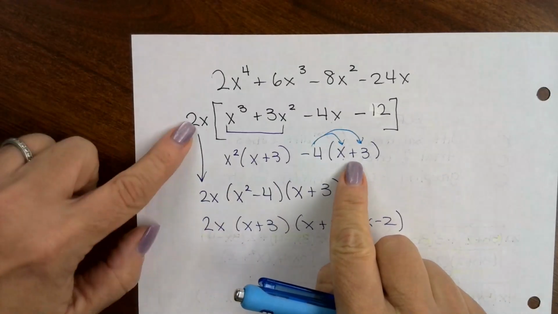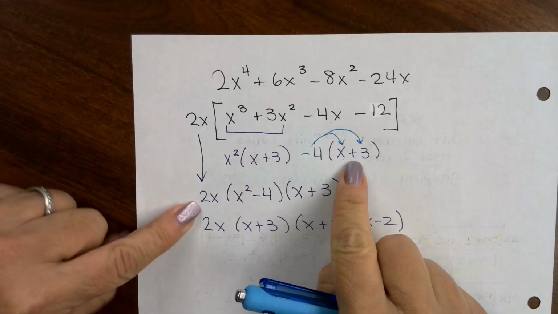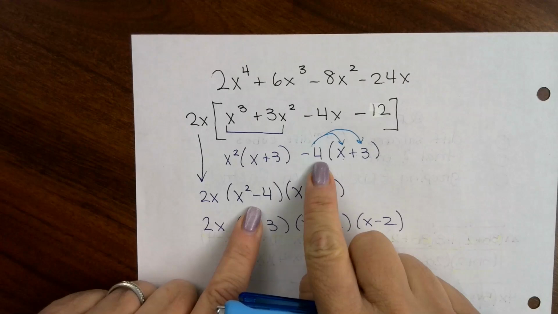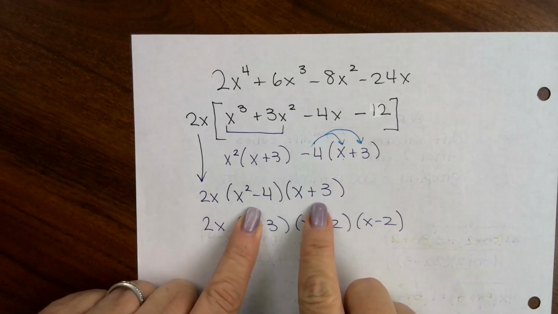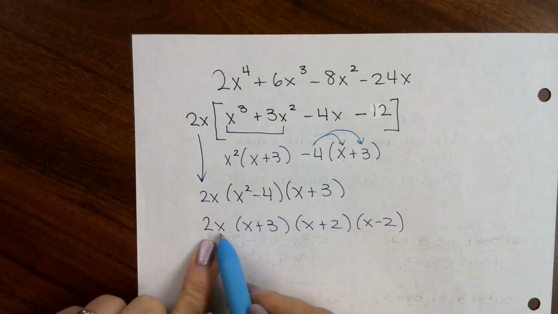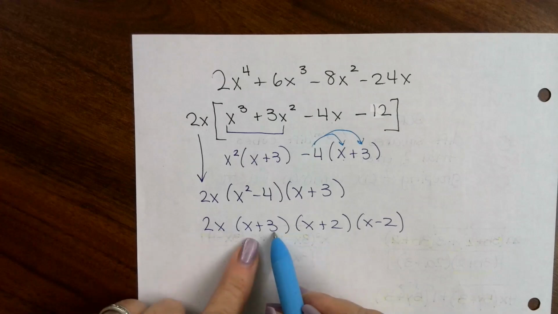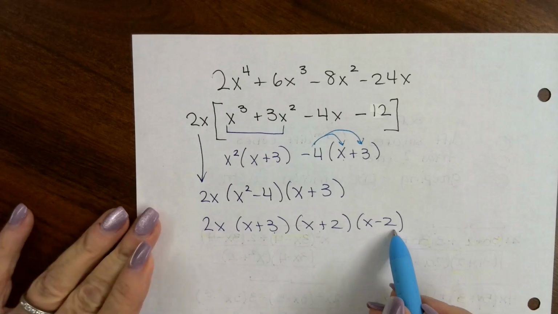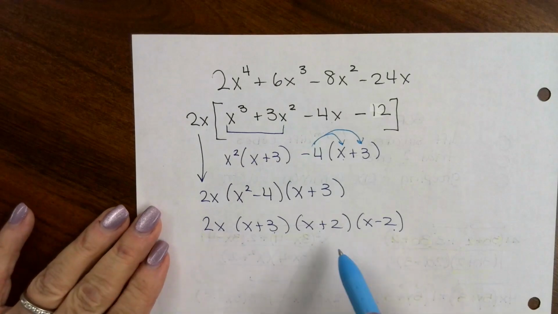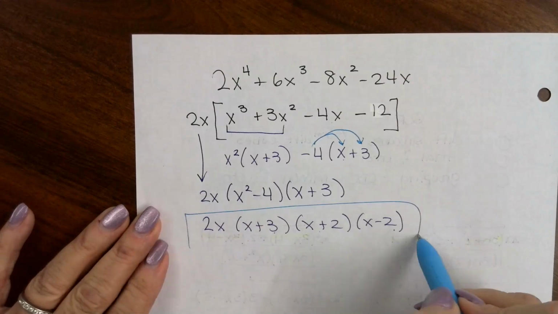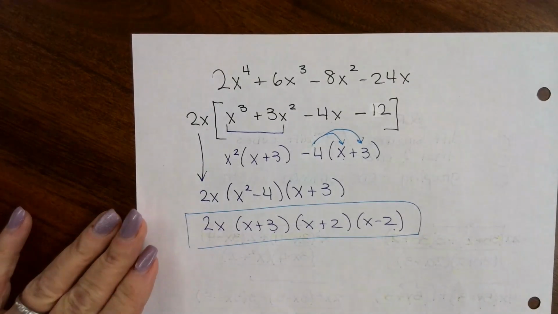Okay, so this 2x, you can't forget him. So bring him down, and then I have x squared minus 4, and I have x plus 3, which is my second term. Here's my difference of squares. All I did was rewrite the order. So I have my 2x, x plus 3, and then I have my difference of squares, x plus 2, x minus 2. Okay, so this is actually even easier when you do your GCF first. So you see this is the same answer that we got on the front side. Okay?